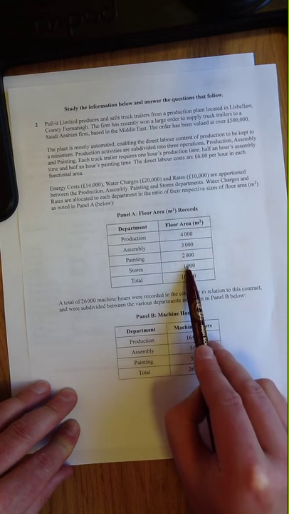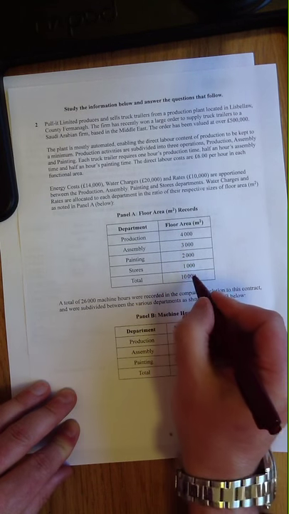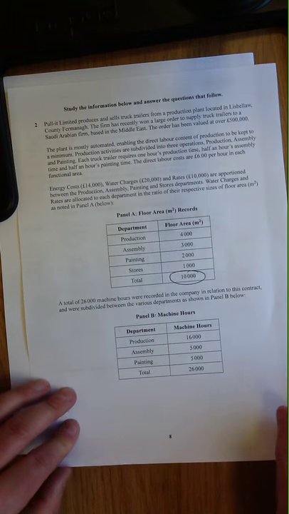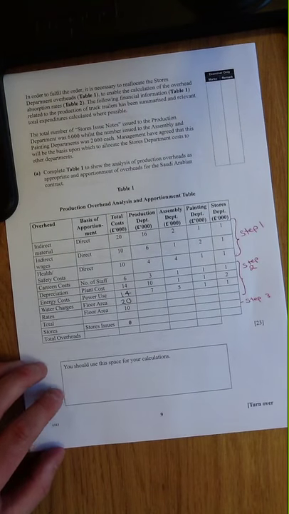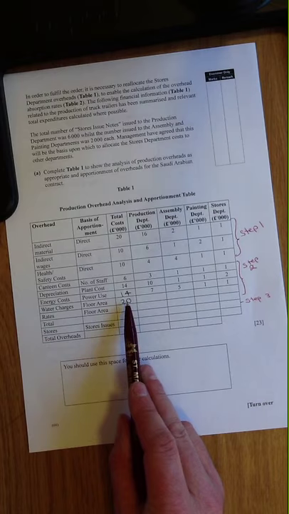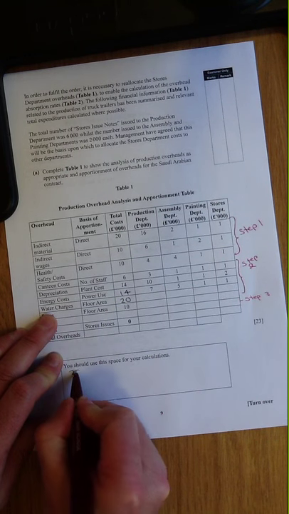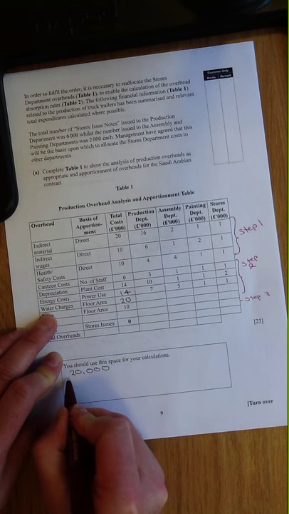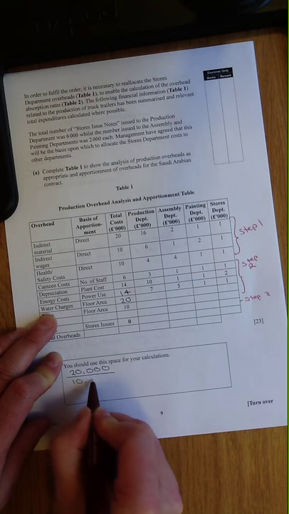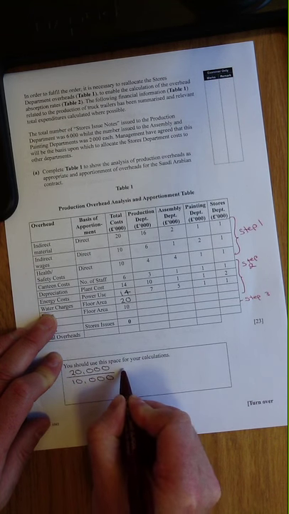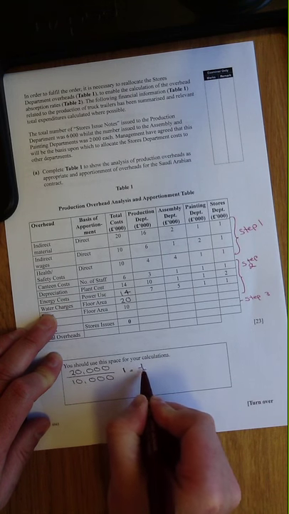It gives you the floor space for each department, and then gives you the total floor space of 10,000. So we take our water charges, which is 20,000. We divide it by the total floor space, which is 10,000. So 1 now equals £2.